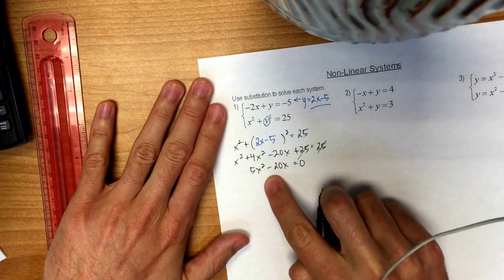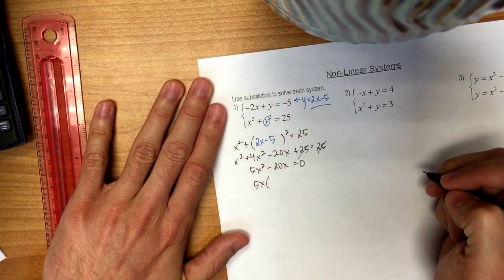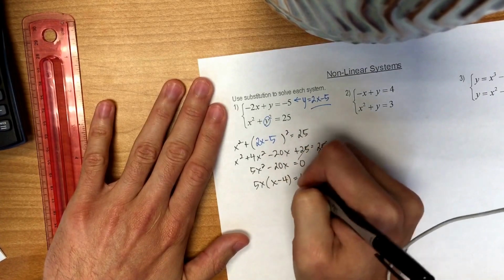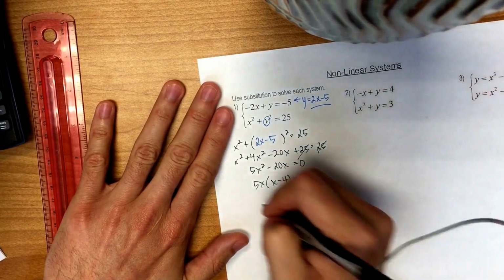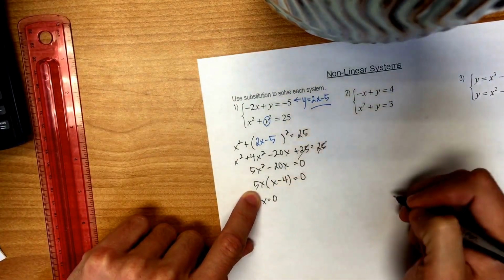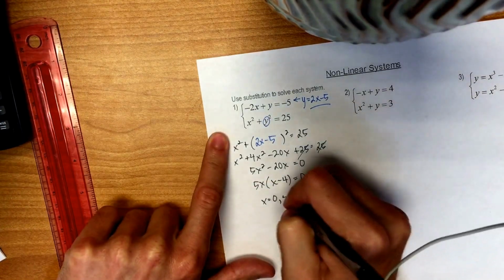In order to solve this, I'm going to take out common factors. They would be 5 and x. You would be left with an x minus 4. And that's going to give you 2 values of x. If I set that equal to 0, x is going to be 0. If I set this equal to 0, x is going to be 4.